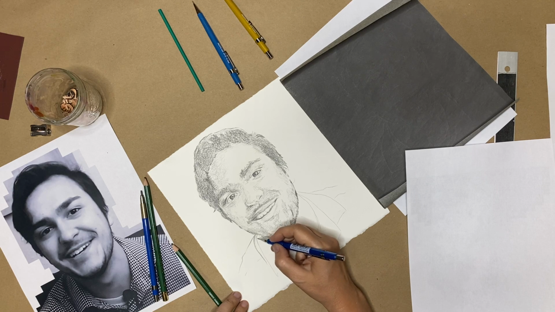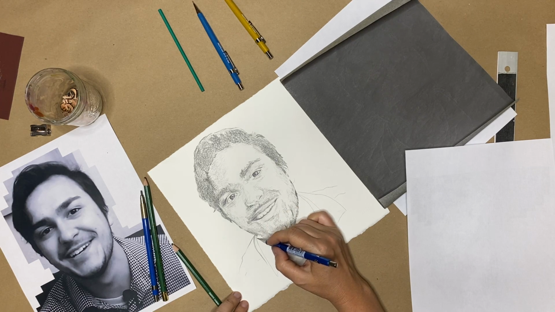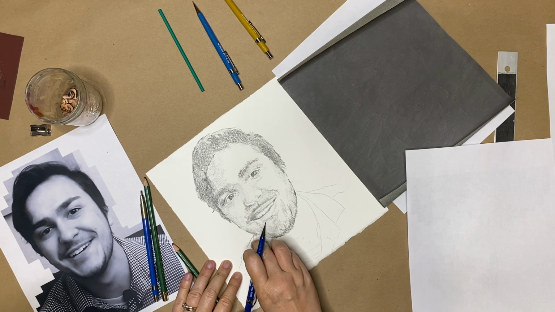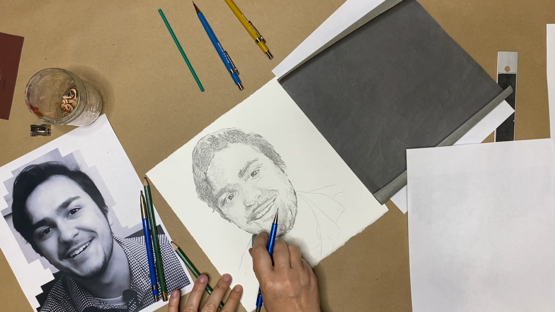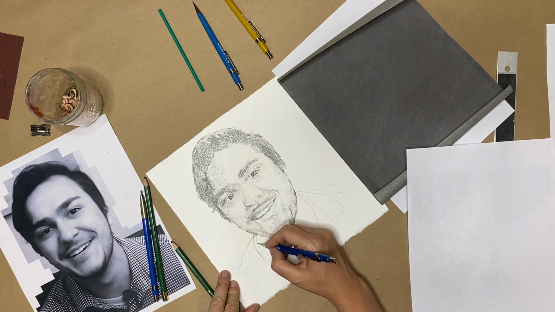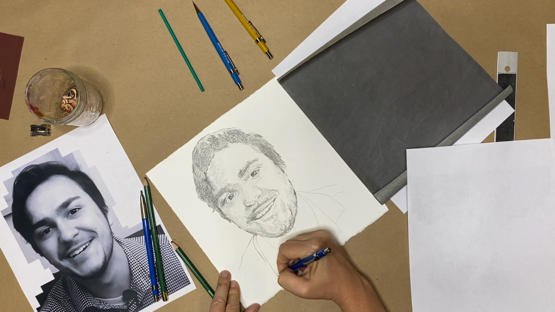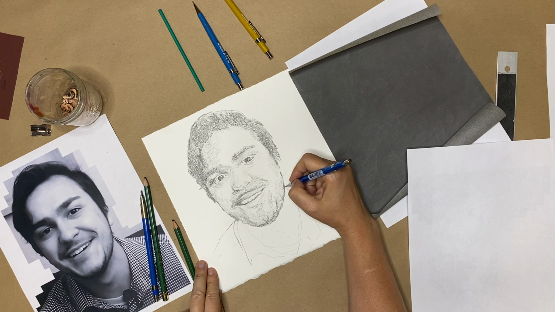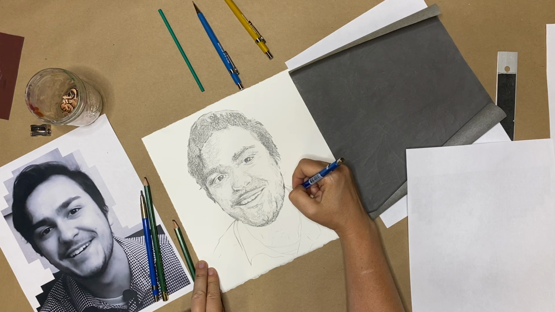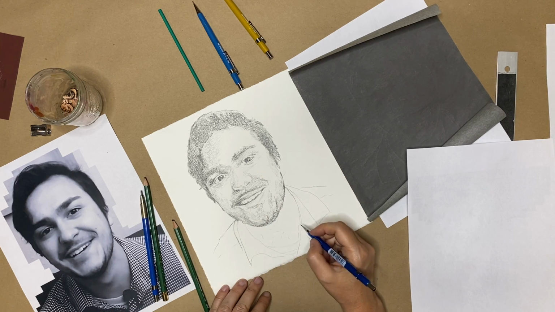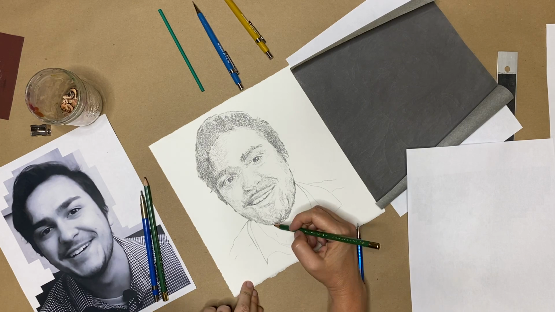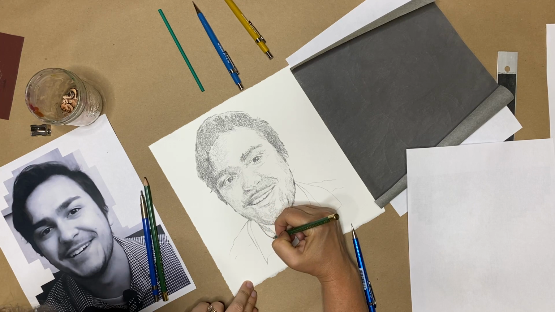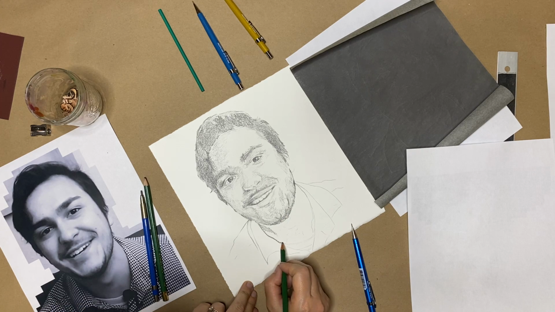So I'm letting a little bit of this value shift bleed down into the shirt. Maybe, maybe not. Maybe I just want it to be pretty linear. Yep. Just kind of trying to give it a little more weight. I'll see. I might put some, I'll do some shading in his neck. We'll do that before we turn off the video.